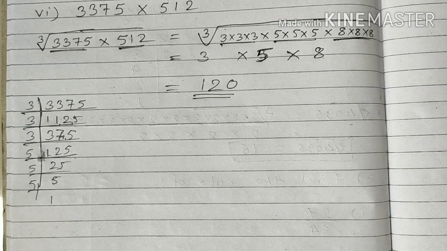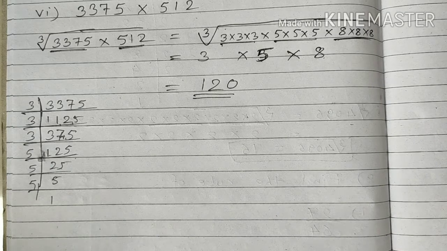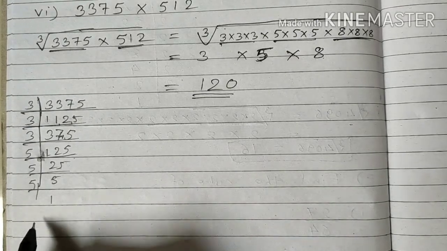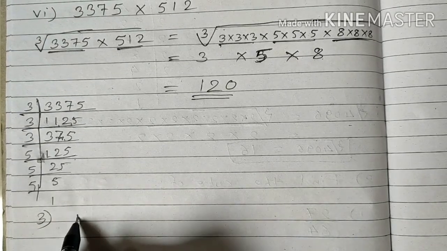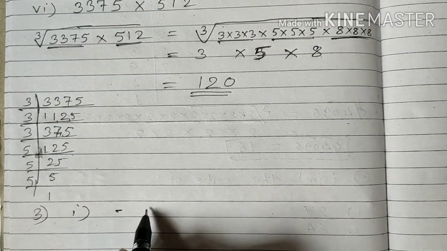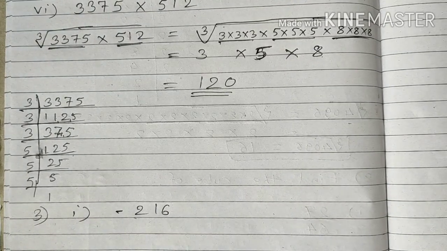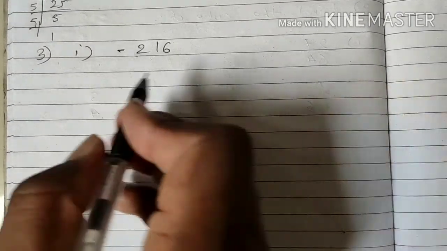Now let us find out the cube roots of some negative numbers. Cube roots of the negative numbers we are going to find out. Question number 3. In that the first one is minus 216. We want to find out the cube root of minus 216. So let us write the given number in the root sign.